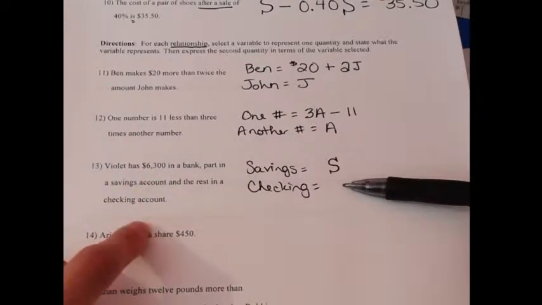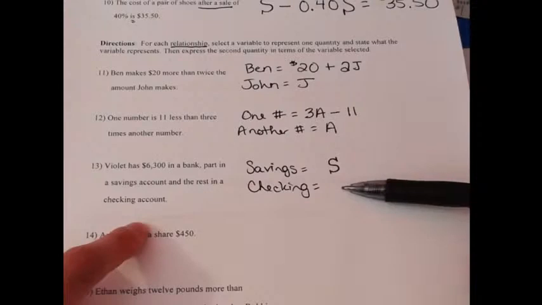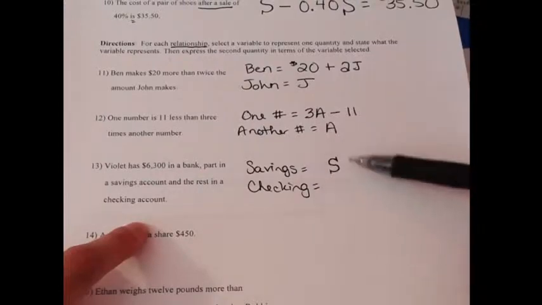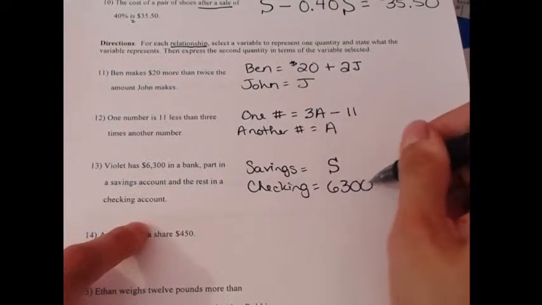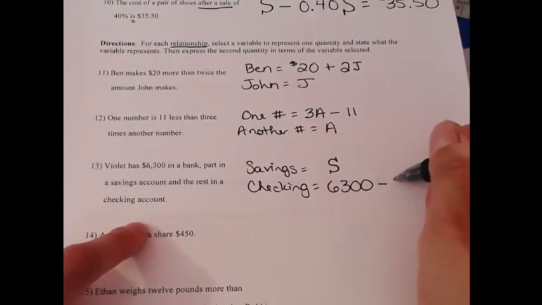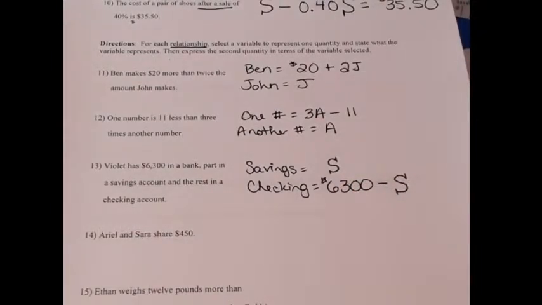Well, let's hold on that thought. Let's say she has $4,000 in savings. Then she has $2,300 in checking. How did we get that? Because if she has a total of $6,300, whatever she has in her savings has to be subtracted from the $6,300 to show what is left over.